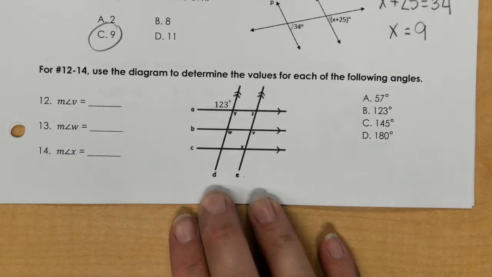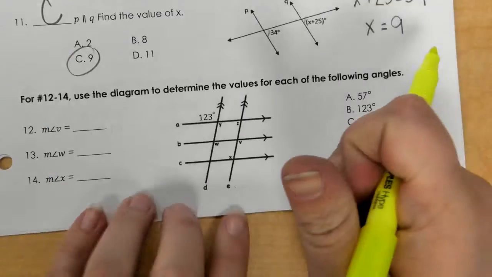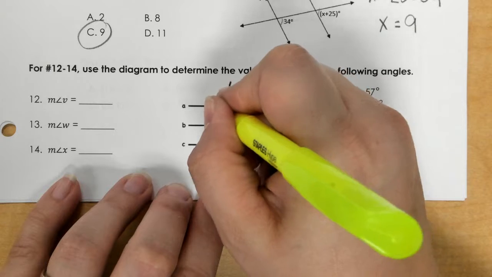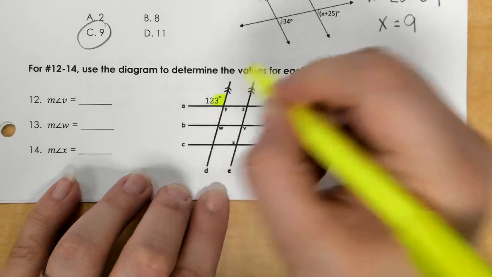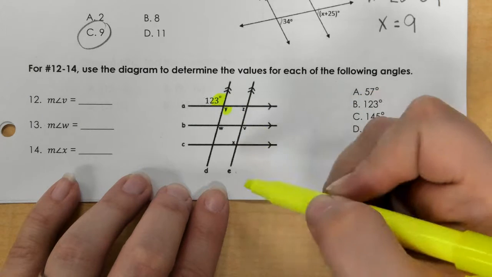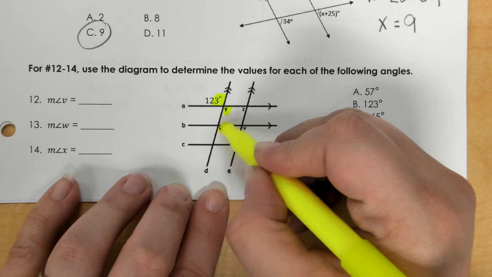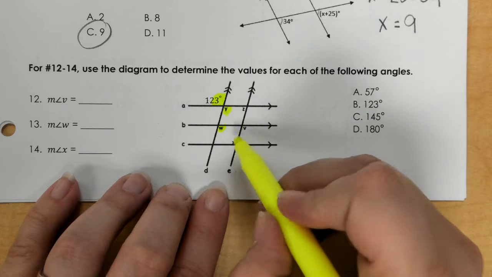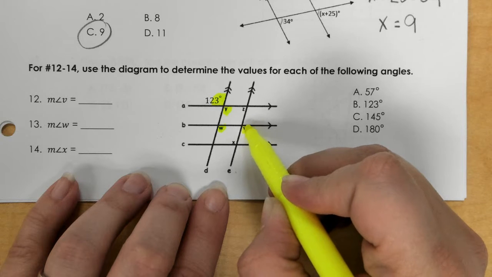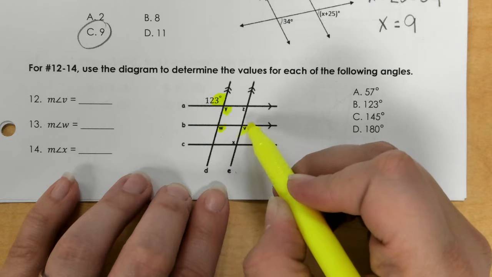Okay, for number 12 through 14, we're going to use this diagram here. So I think it makes it a little bit easier if we mark what's congruent. So if I look at this 123, Y is congruent because these are vertical angles. W is congruent to Y because these are corresponding angles. If we look here at V, these are corresponding this direction, same place, okay?